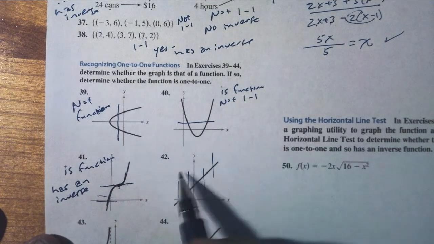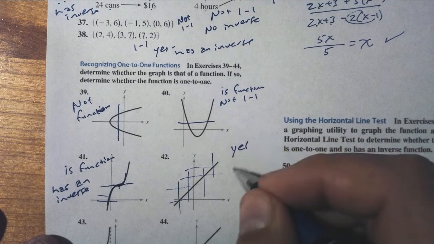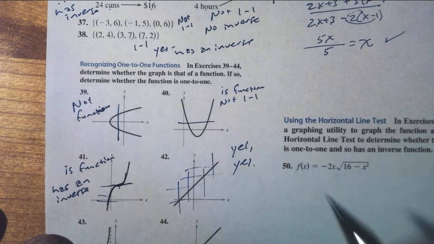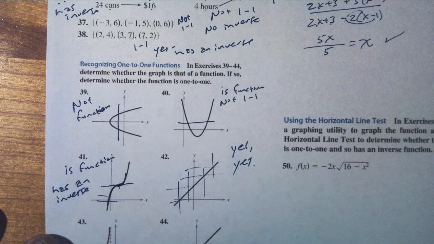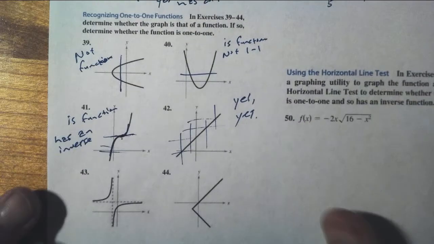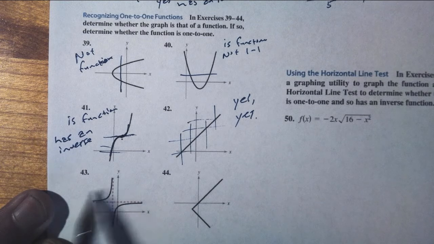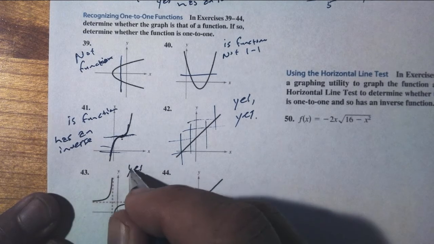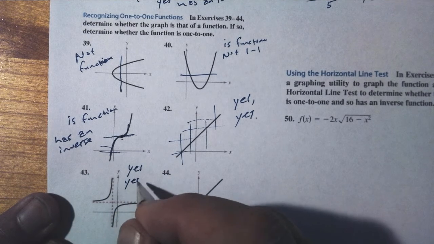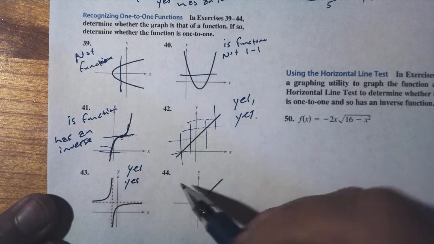Passes vertical line test, passes horizontal line test. Yes, it's a function. Yes, it's 1 to 1. Yes, it has an inverse. Number 43, passes all vertical line tests, passes all horizontal line tests. Yes, it's a function. Yes, it's 1 to 1. Therefore, yes, it does have an inverse.